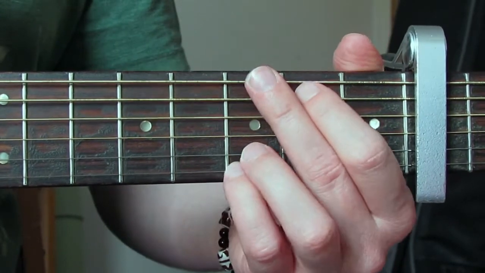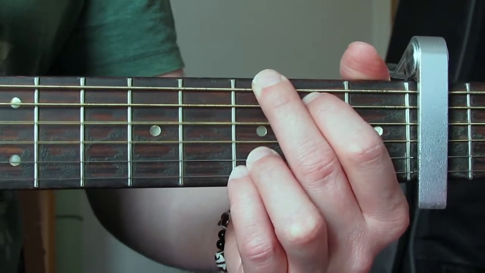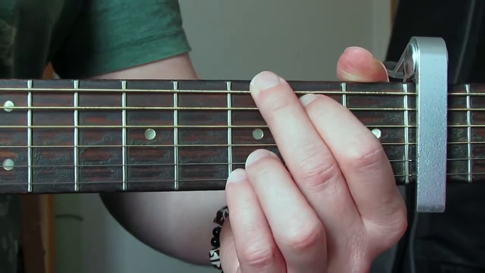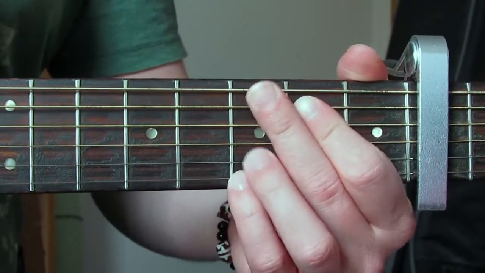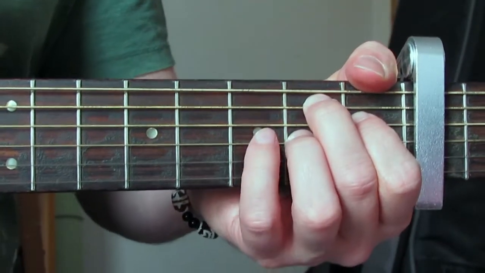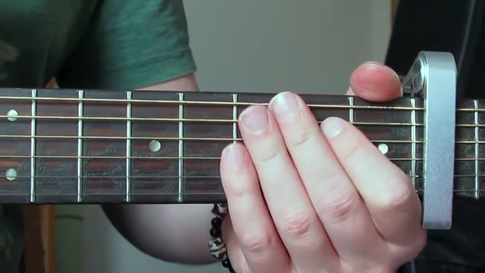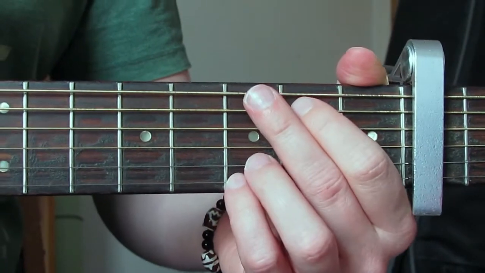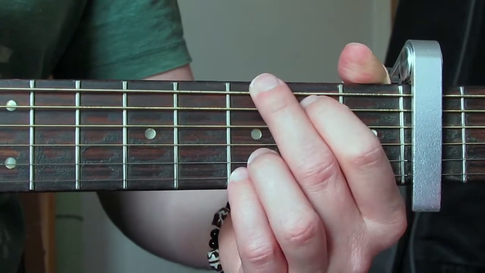Cool. So first chord, that G. Down, down, down, up, down, up. Again, slight swing. Same rhythm on the B7. You know, this is pretty simple, really, rhythmically. We're just keeping that right arm going.